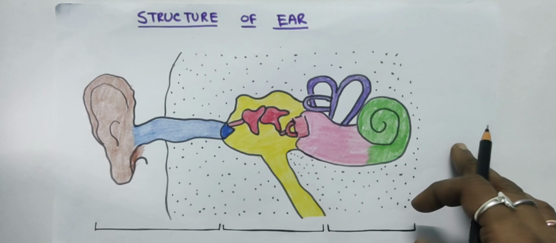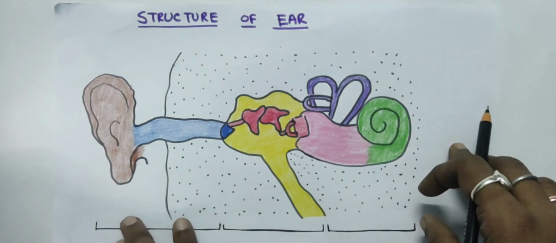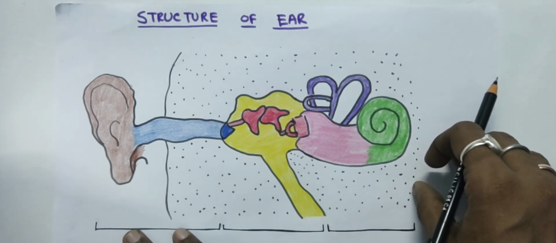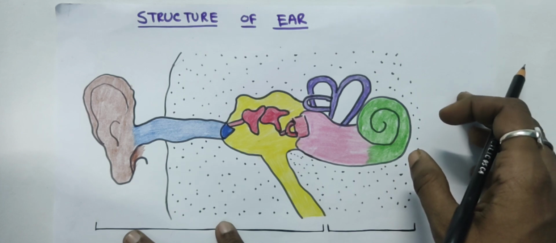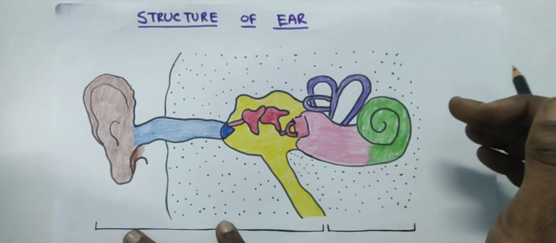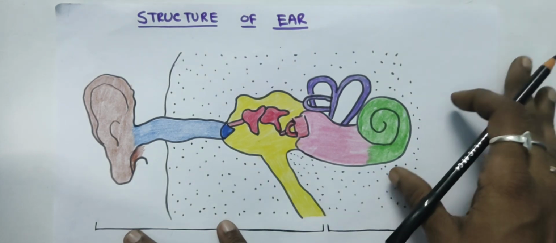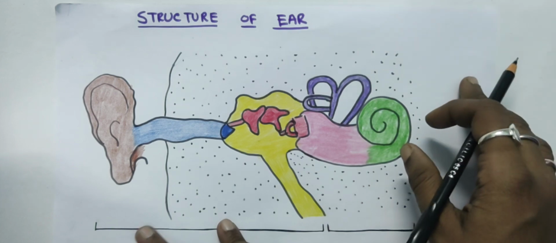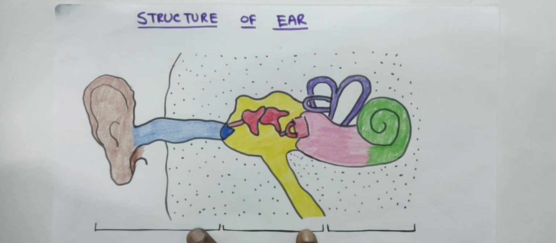Today our discussion topic is structure of ear. So let's start. In this video we will know at the end how we can hear sound and also how the ear helps us to balance our body. These are the two main functions of the ear: balancing and hearing sound. So let's start with the structure of the ear.